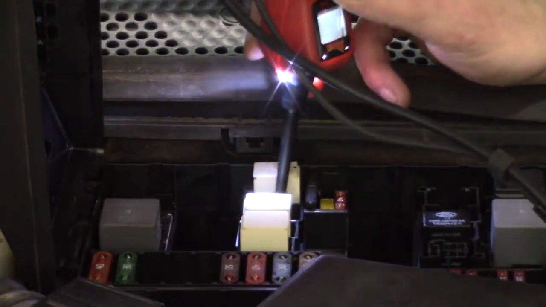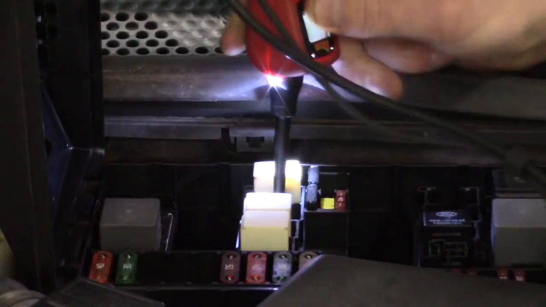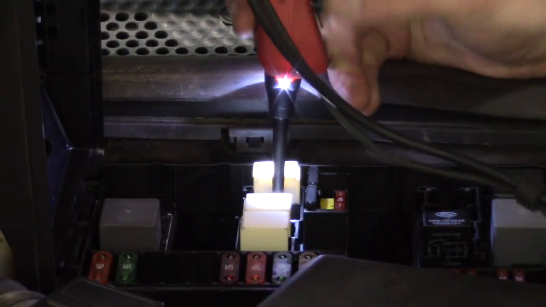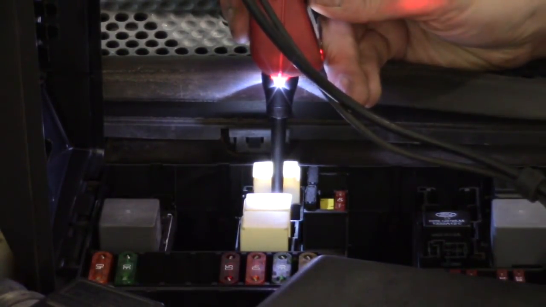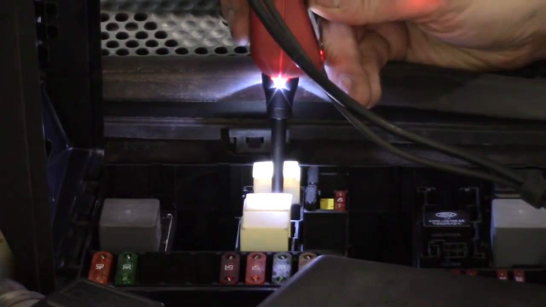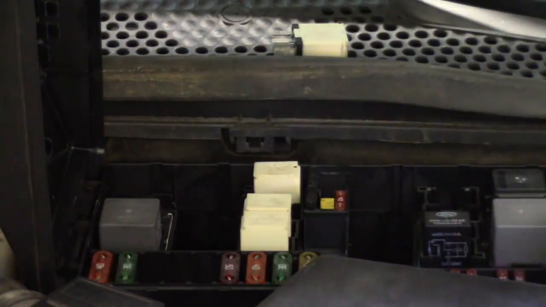But what I want to do is go ahead, and normally I would jumper this with like a paper clip, but since I had my power probe handy, let's make sure I've got contact. And we're going to go to this position 5, which basically acts as closing the switch and putting power. Nothing. Absolutely nothing at all. So this helps narrow down our situation.